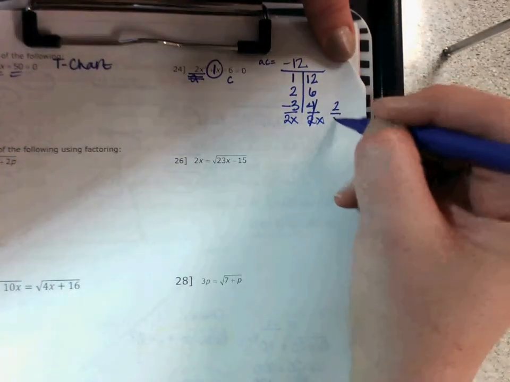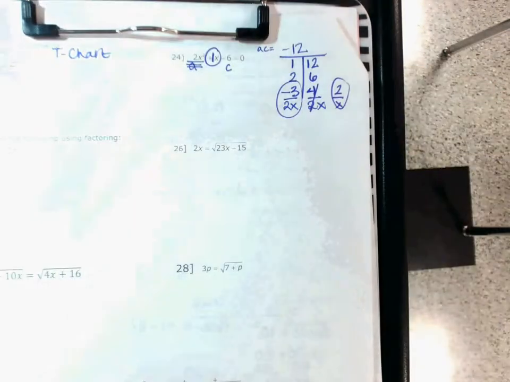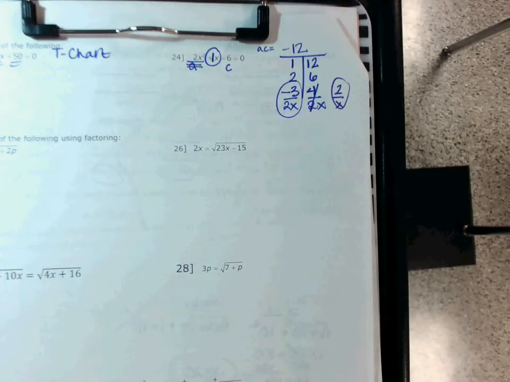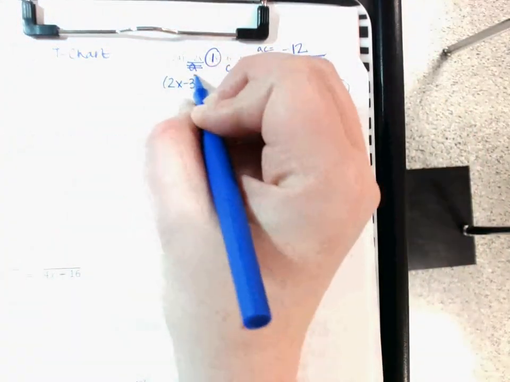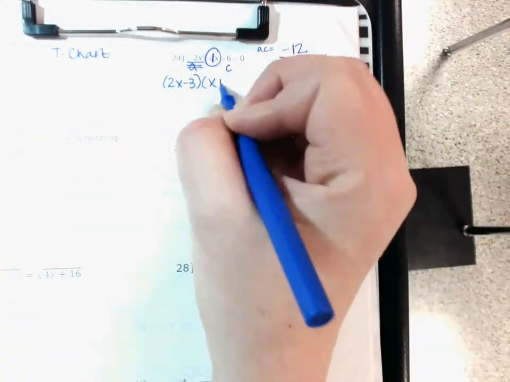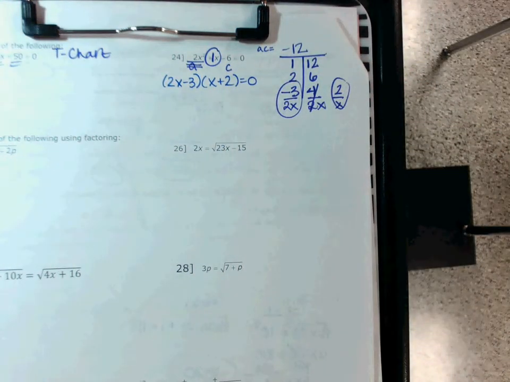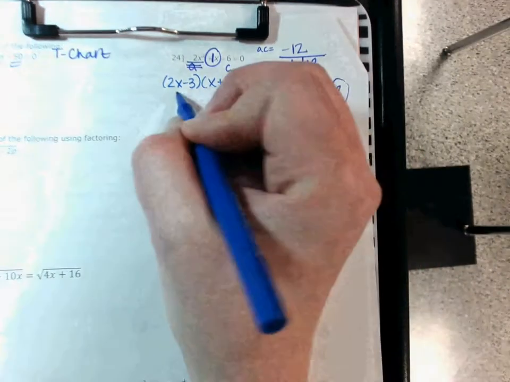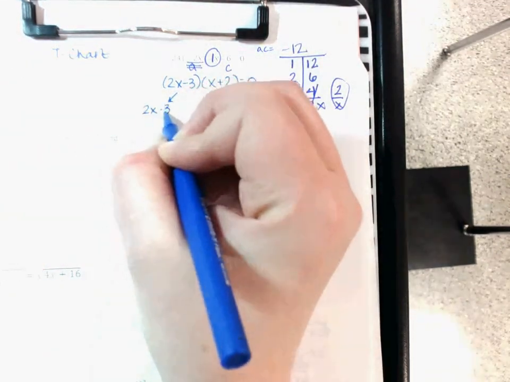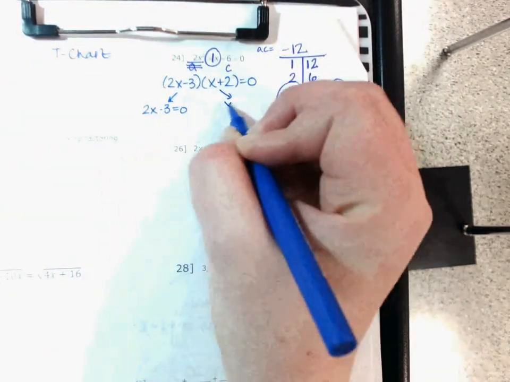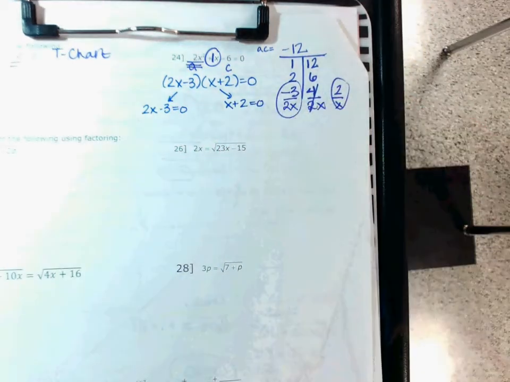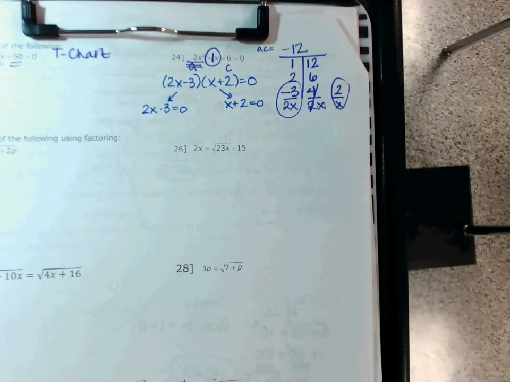2 over x. And then I'm ready to write my factors. Okay? So it'll be 2x minus 3, and then x plus 2. And those are your answers. Then if you don't remember the shortcut, remember you can always set those equal to 0 separately. So I could let 2x minus 3 equal 0, and then let x plus 2 equal 0. But if you remember the shortcuts, that's fine too.